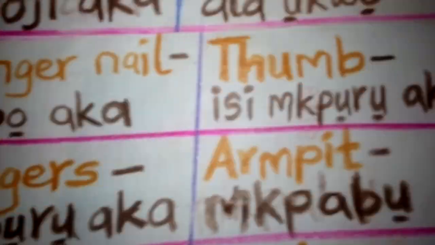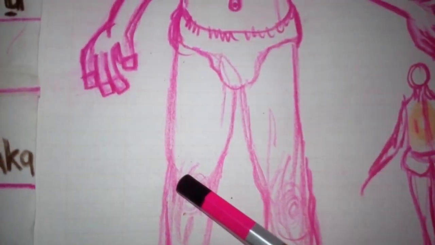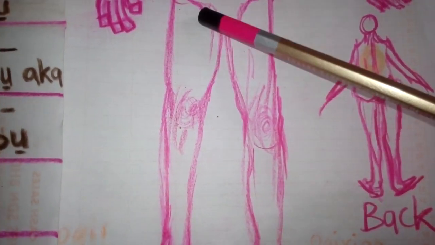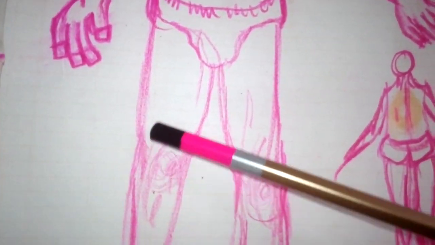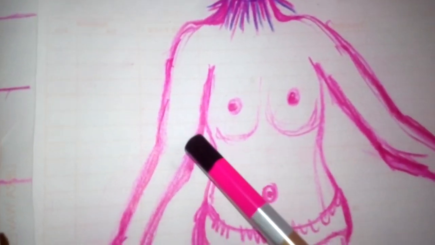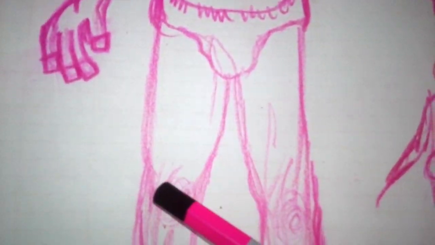Lower limb is ukwu okwo. Ukwu okwo is here, from here to here on your leg. From here to this joint is ukwu, the lower limb.